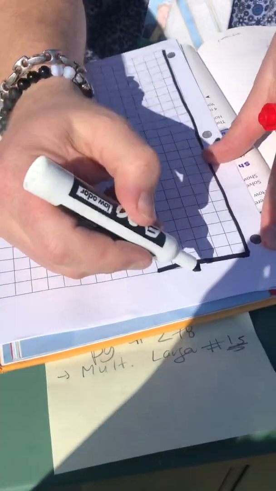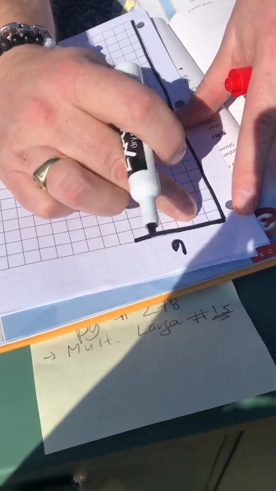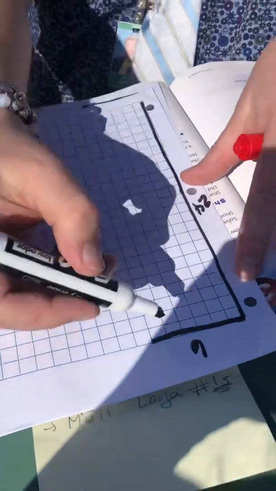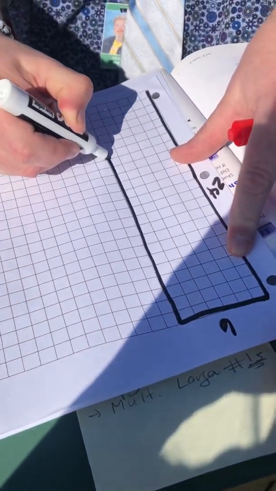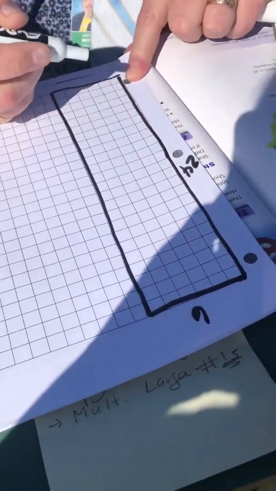Just double check with your finger. So on the top here is going to be 6 units across, equal units, equal cubes, and every one is equal in this rectangle. So on one side you have 24, the other side you have 6.